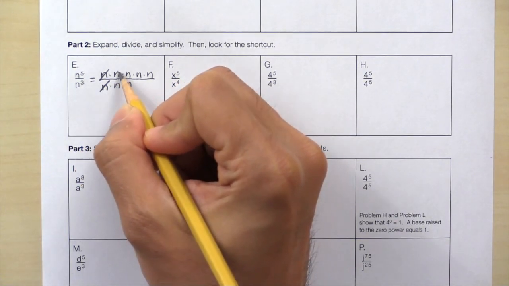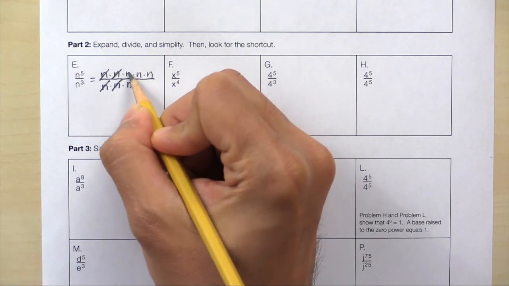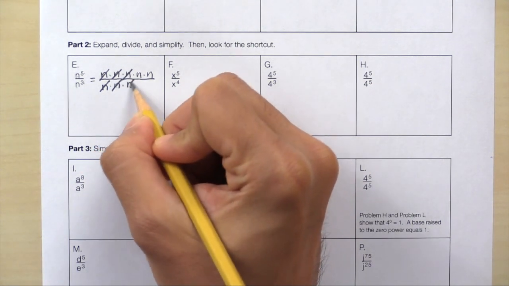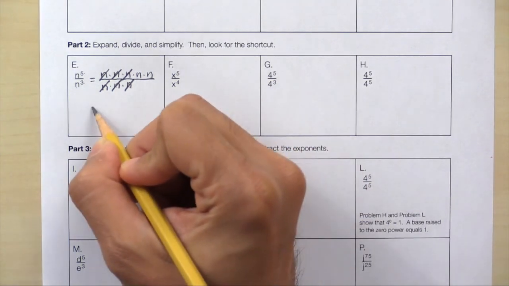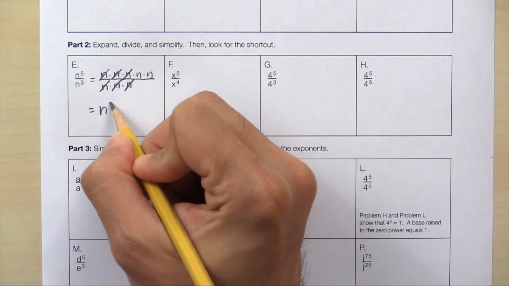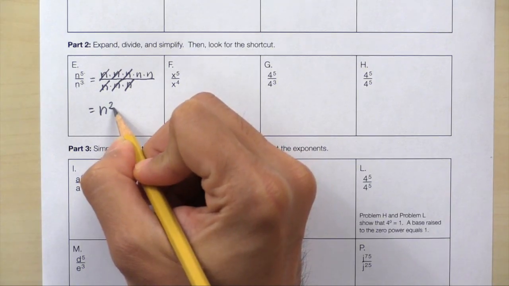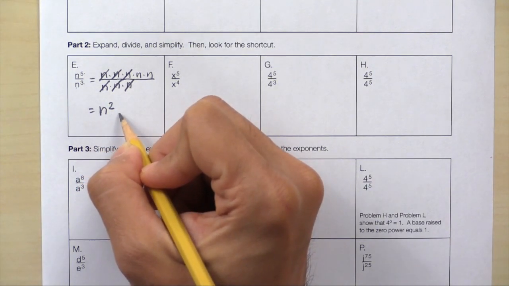N divided by n equals 1. N divided by n equals 1. And all we're left with is n times n, or n to the second power, which can also be read as n squared. Here's box F.